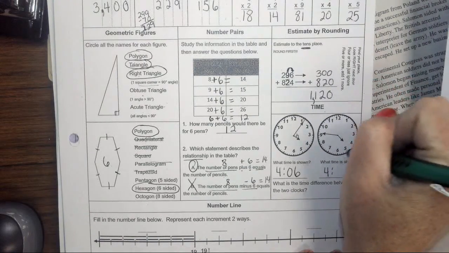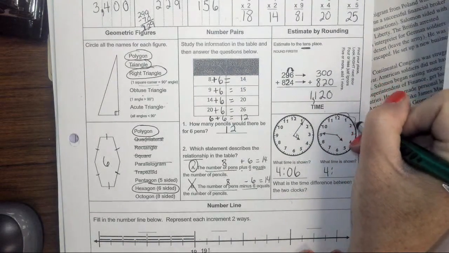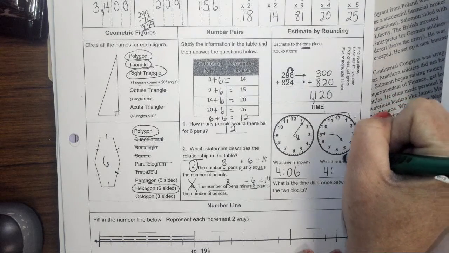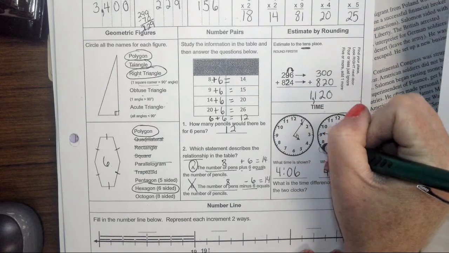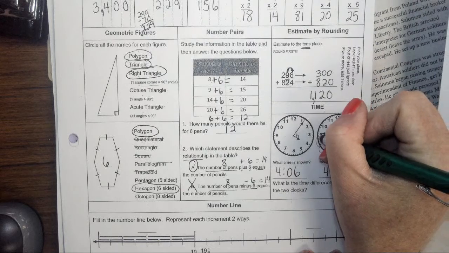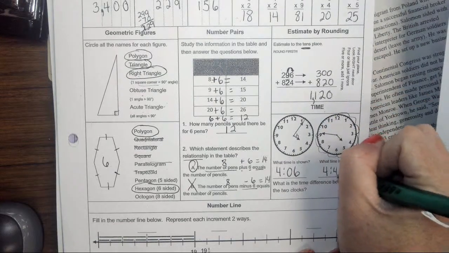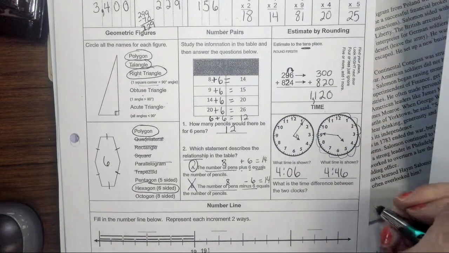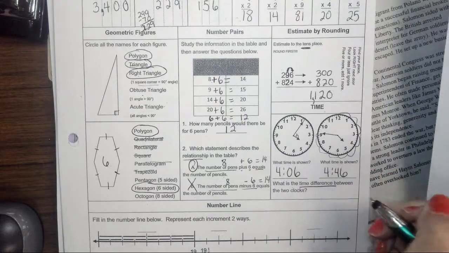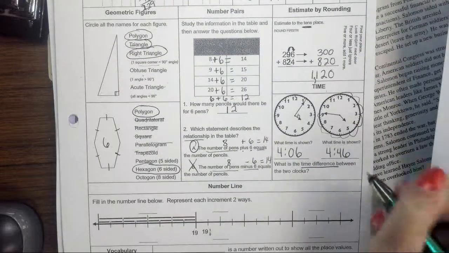And then our minute hand has moved 5, 10, 15, 20, 25, 30, 35, 40, 45, 46 minutes past 4: 4:46.